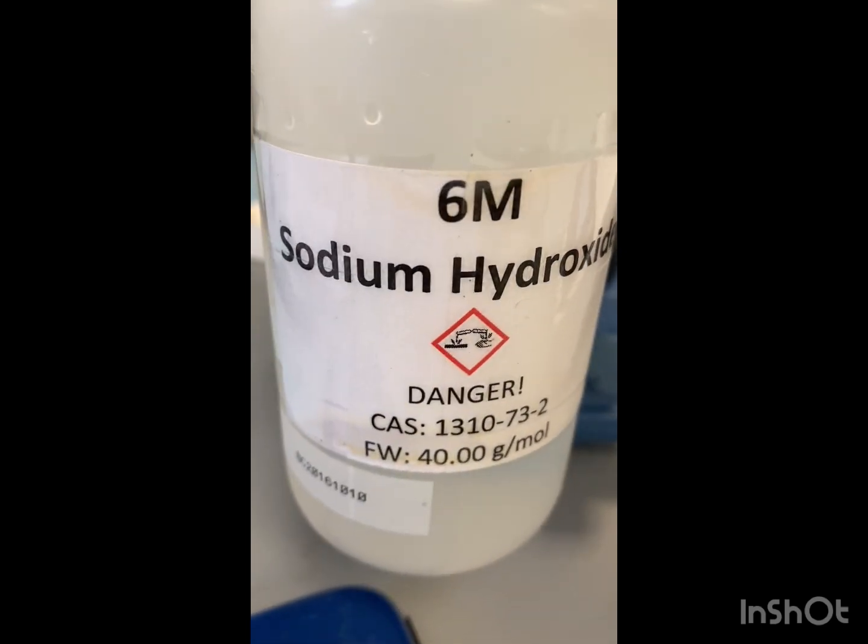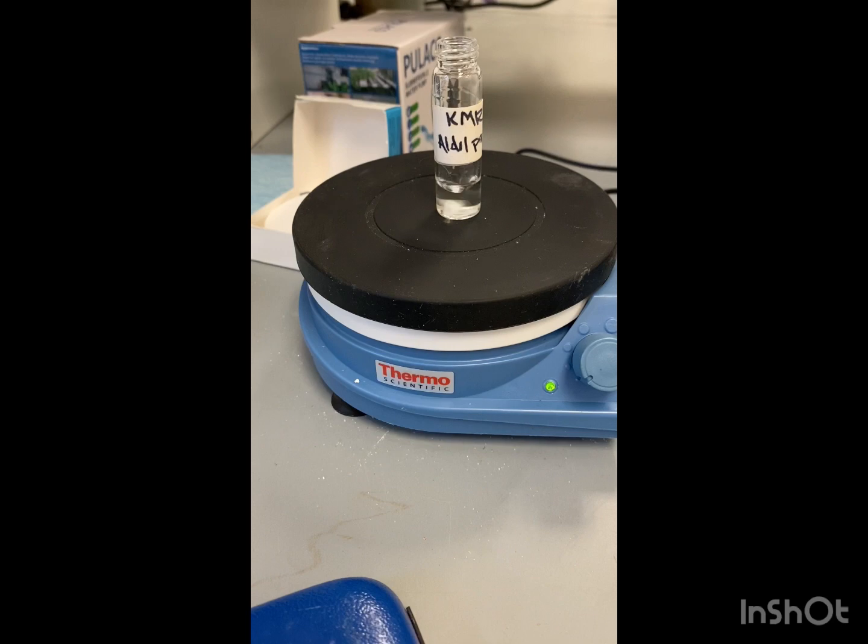and we're going to add 6 molar sodium hydroxide, 0.5 mils, drop-wise. And like I said, while it's still stirring, you can use either a plastic or glass pipette. You may also want to get a wood applicator stick to help break up and mix any solid that forms. So after this mixes super thoroughly, we're going to cap it.